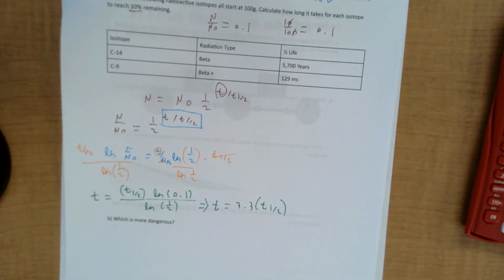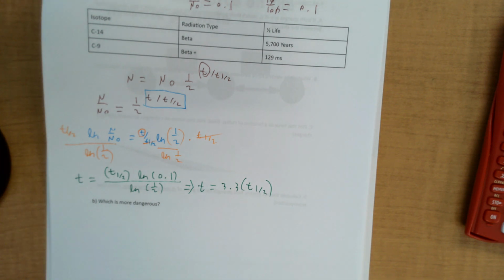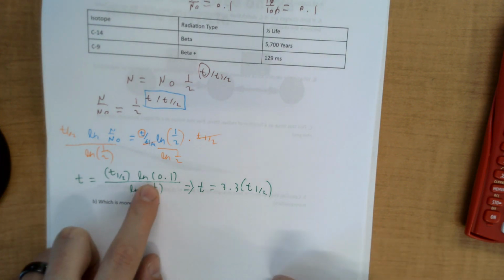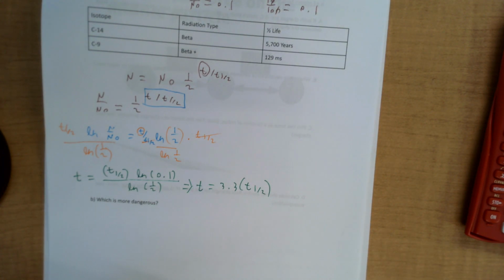That's the real equation, right? We're just taking the half-life times 3.3. It's not too bad. But if it's 1%, you need to know to change this stuff here and recalculate. But it's not too bad, hopefully. So with that, let's go ahead and do the actual math now.